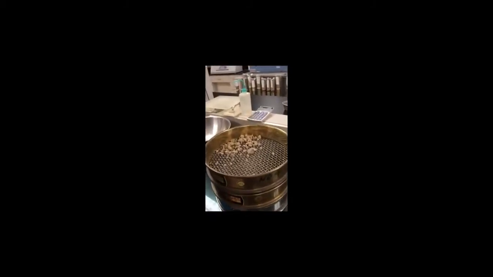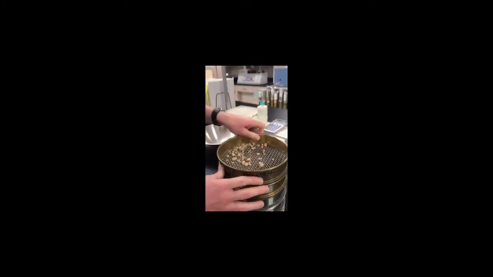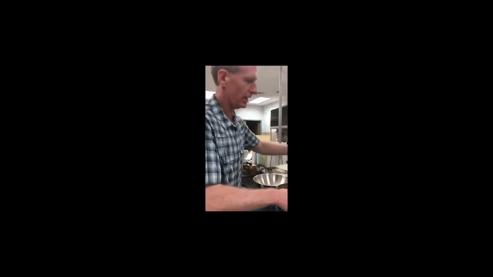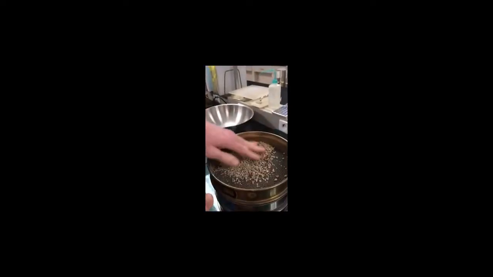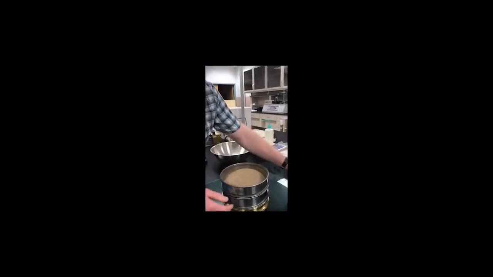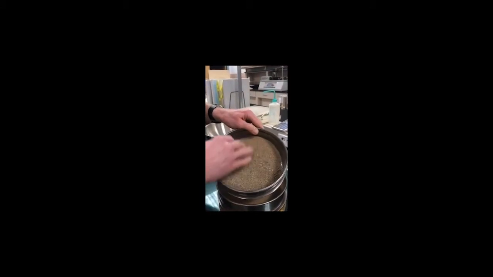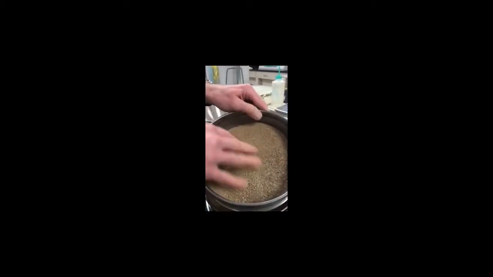Okay, let's see how we've done here. Oh, very nice. You can see on our top screen, there's a lot of the gravel sizes right here. Going down to the next level, we've got a bunch of sand here on the next screen. We've moved some of our sand down a little bit further so that you can see it's a little bit finer grain material now.